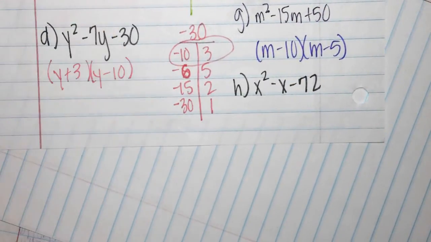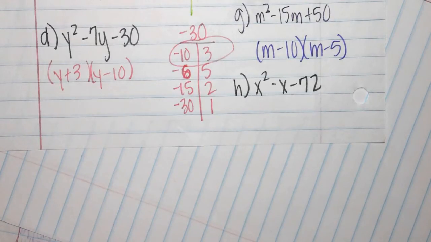X squared minus x minus 72. Do that one without me, and I'm going to pass out your homework while you're working on it. You have 2 pages for homework. Are we saying it right? No, the big factor has to be negative this time. Okay.